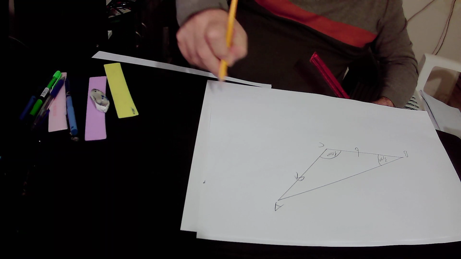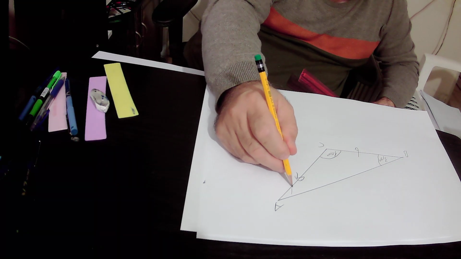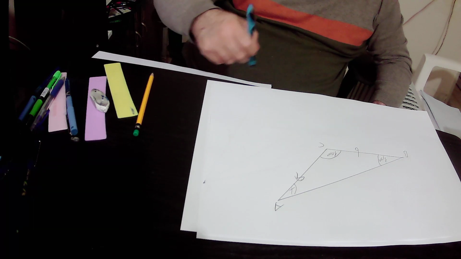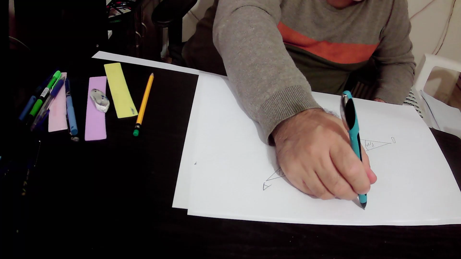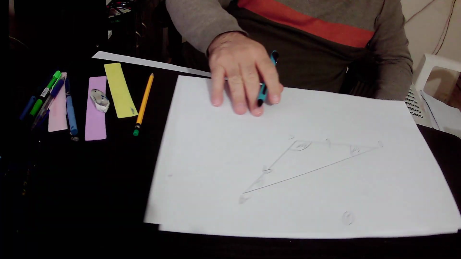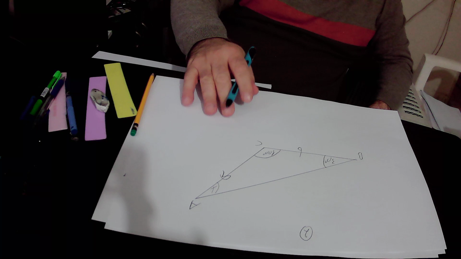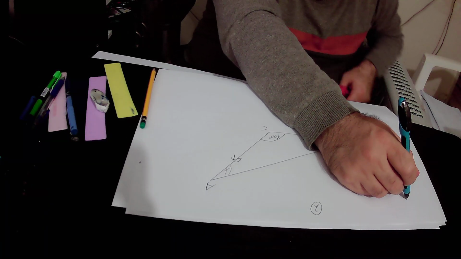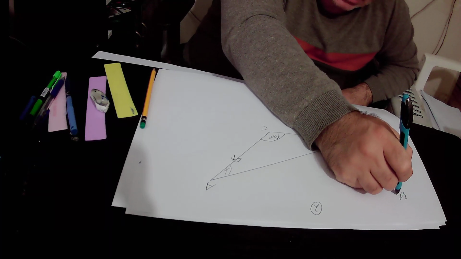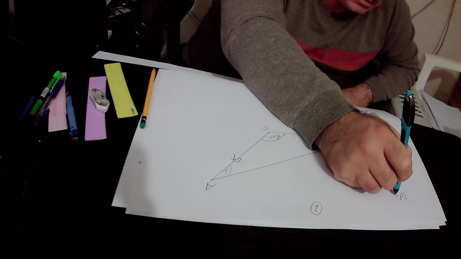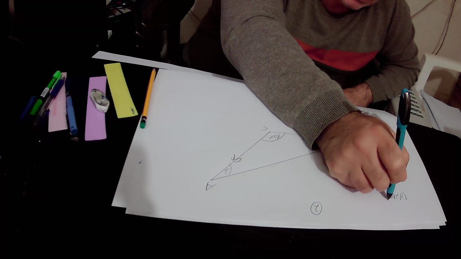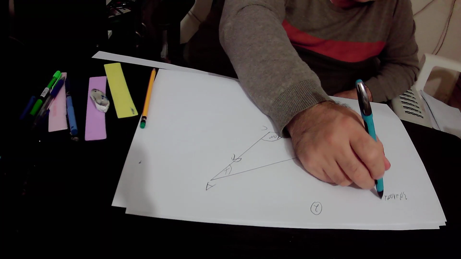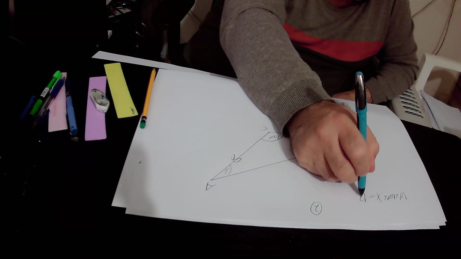We will define angle BAC as angle X. So in triangle ABC, we know that the sum of the angles must be equal to 180 degrees, that is to say 30 degrees plus 100 degrees plus this angle that is defined as angle X. In total, they must be equal to 180 degrees.